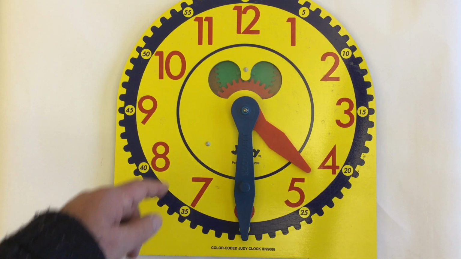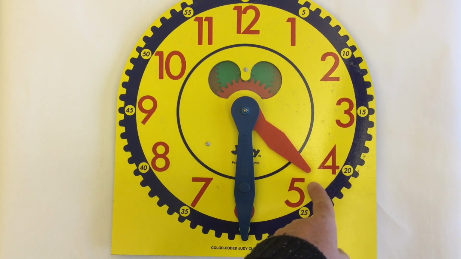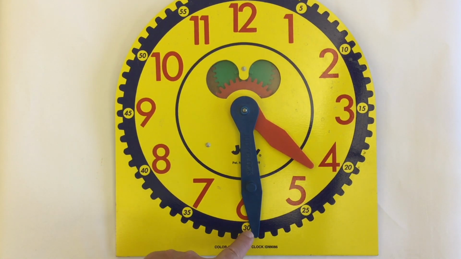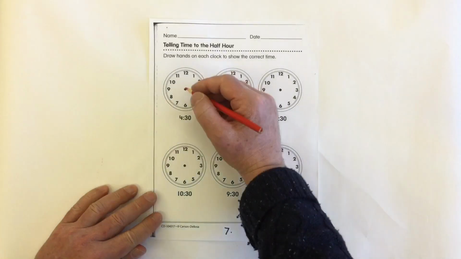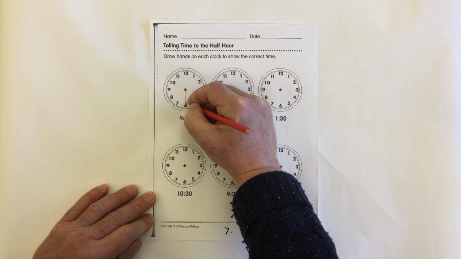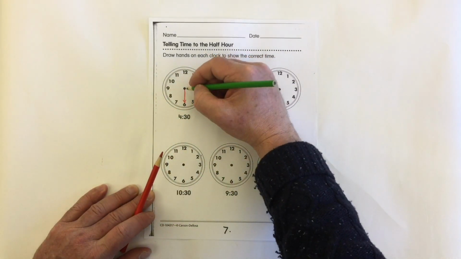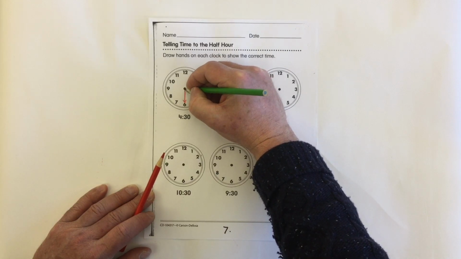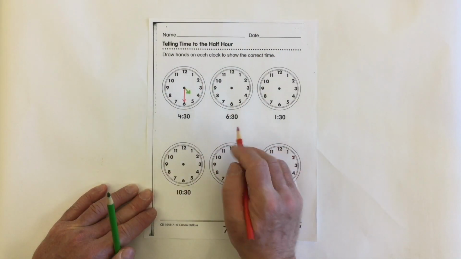So let's look at these hands very carefully. Small hour hand is in the middle between 4 and 5. Minute hand, the long minute hand, straight down towards the 6 because that's where our 30-minute mark is. So let's draw 4:30. I know I need my long hand pointing down to the 6. That's going to show me 30. And I know I need to have my short hand pointing between the 4 and the 5. Notice I made some little dotted lines just to help me out. Let's take a look at the next one.